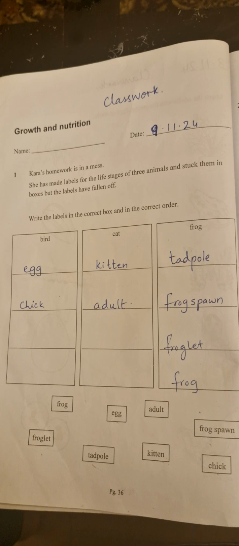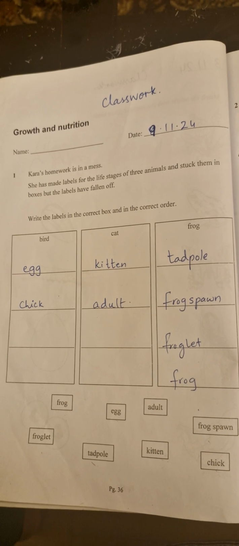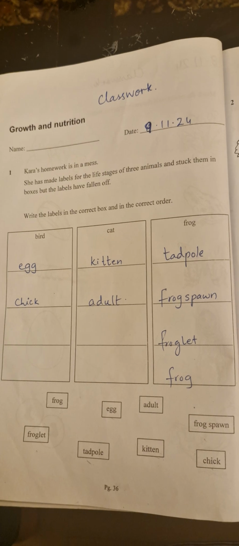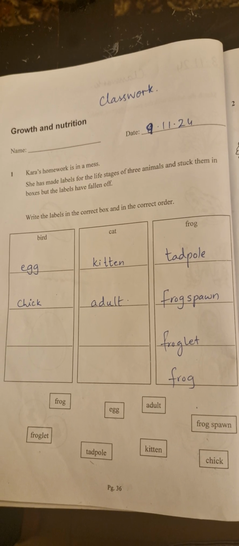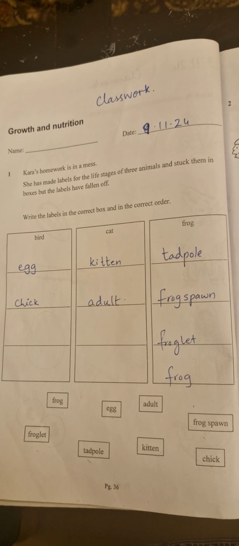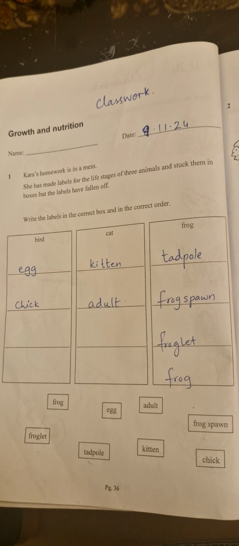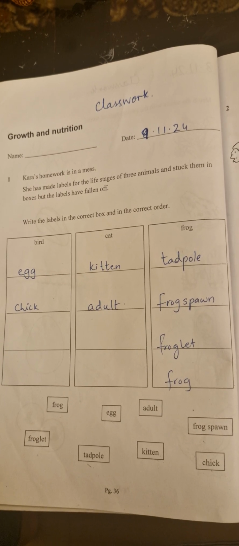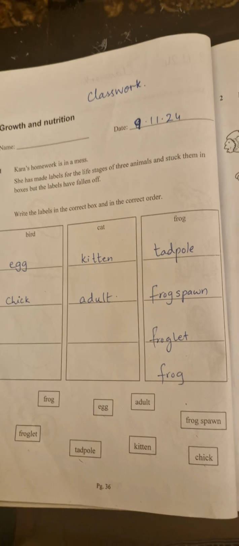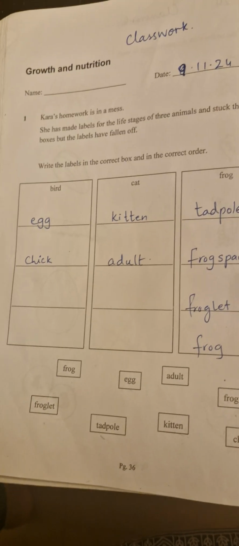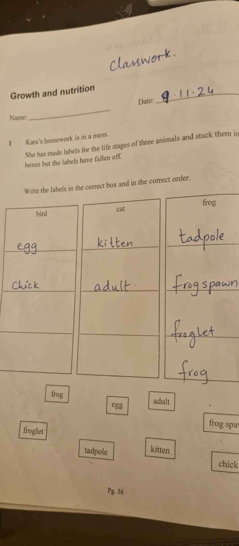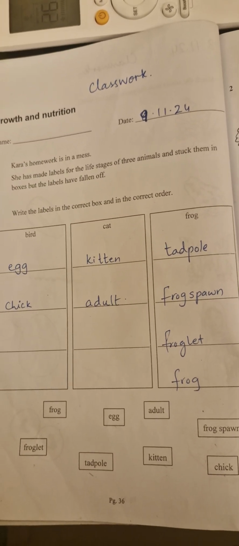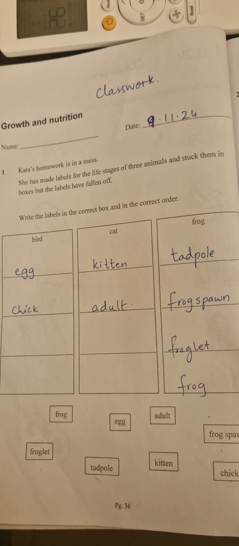Before I start today's lesson, keep your copies, skill books and stationery items with you so that you may do the homework whatever is assigned to you. So let's start with today's work. This is page number 36 of your skill book. Open your skill book and let's start with this page.